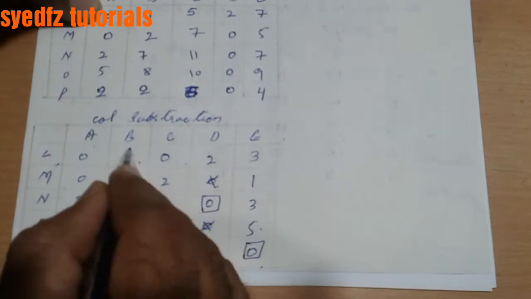The rows are complete, now go for single zeros in the columns. This column has 2 zeros, so leave it. This column has a single zero, so we check the column, and the zero in that row is crossed out.